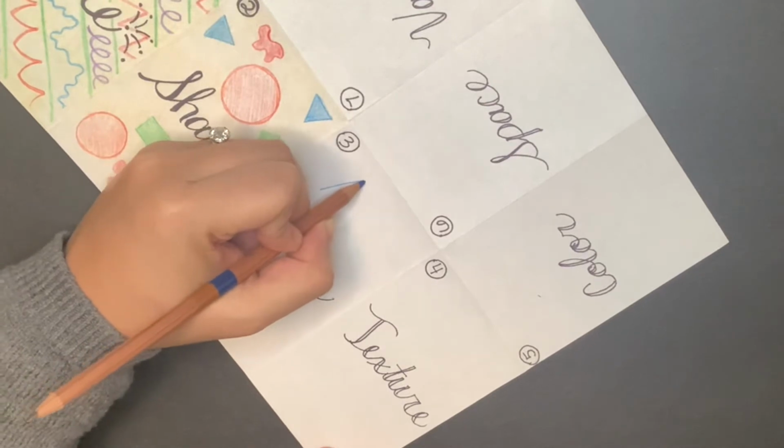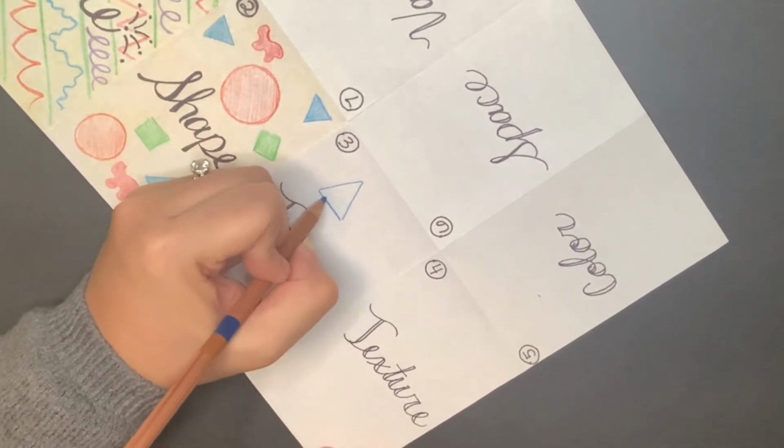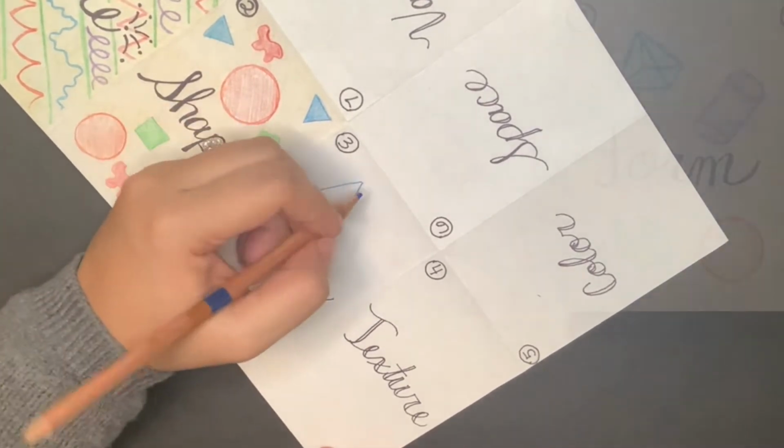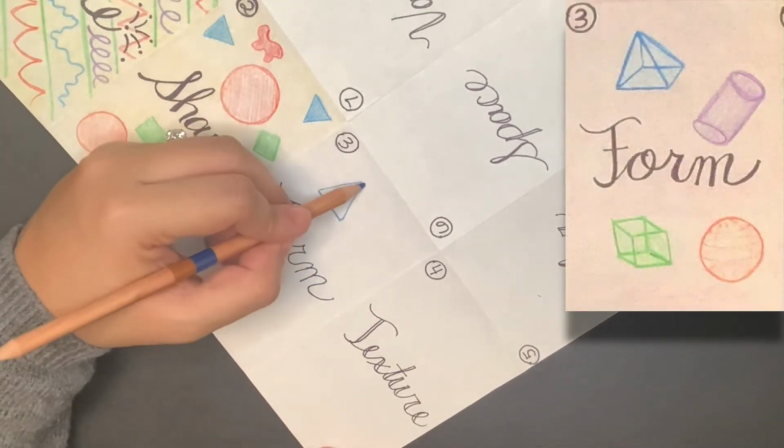Form is when we make the shapes look like they are popping off of the page. Follow along with me as I create geometric forms.